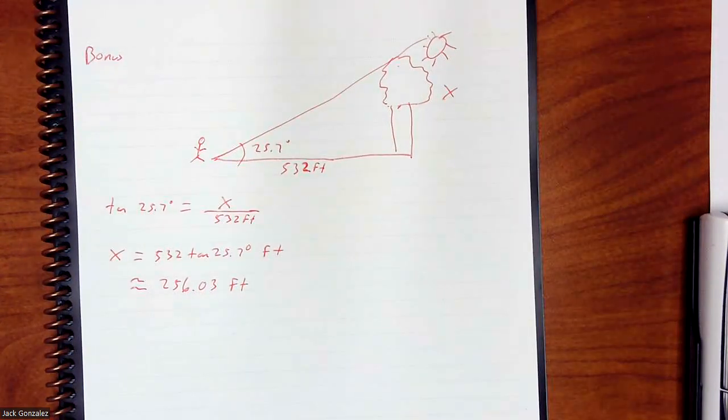Any questions on any of the problems? Yeah. So would the other angle be indicated by the angle of elevation? Wouldn't the angle of elevation be where the little guy is standing, that angle?